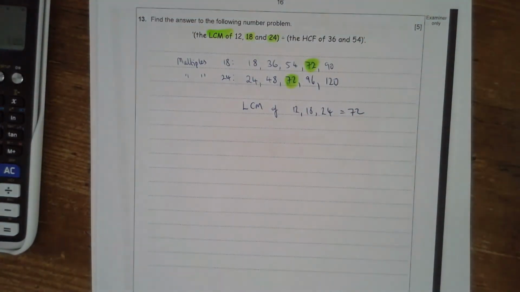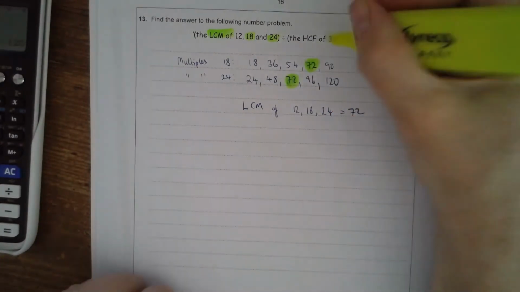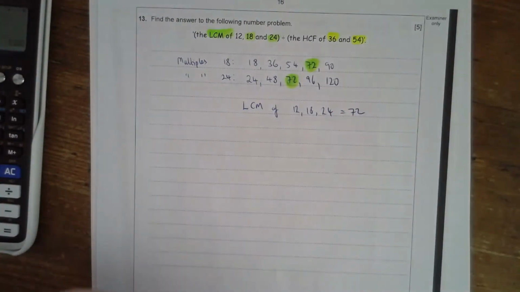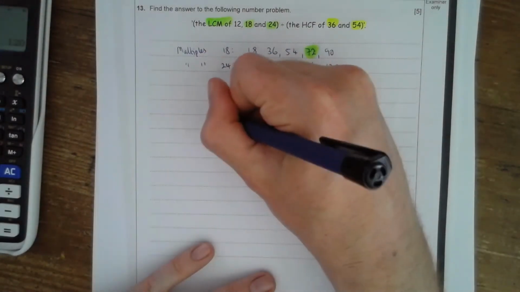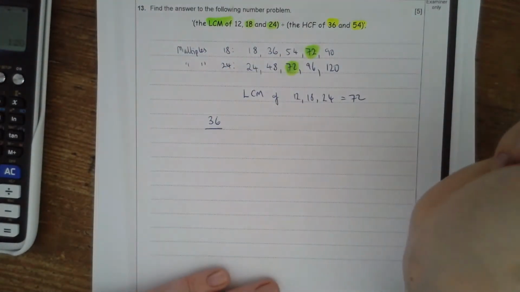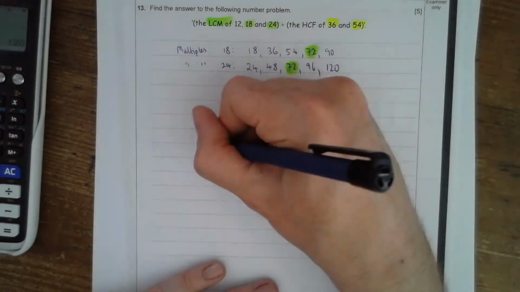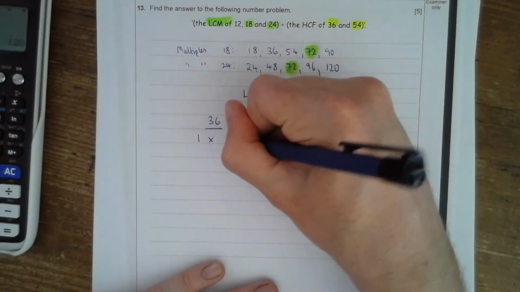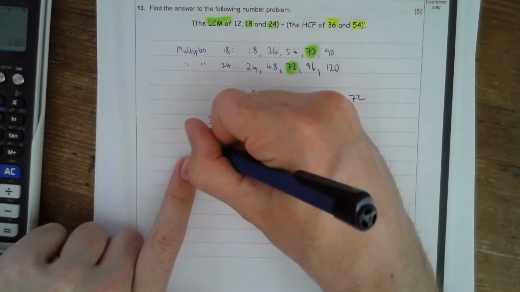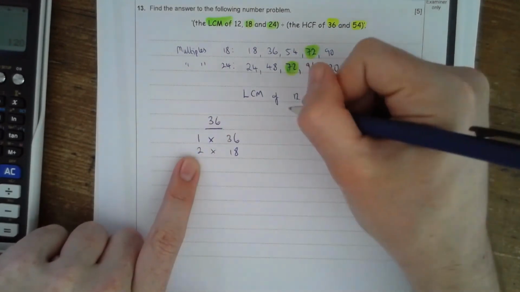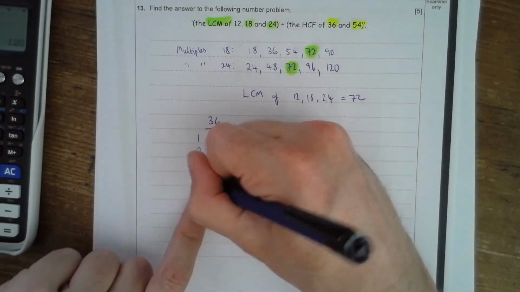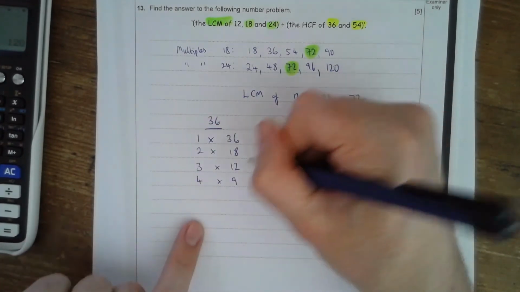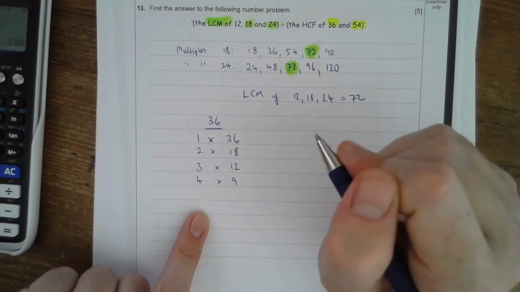The next thing I've got to work with is the highest common factor of 36 and 54. Now, factors are numbers that go into that, okay? So to do that, I'm going to write out the numbers that times together to give me 36. So I'm going to do 1 times by itself to start off with. Does 2 go into it? Yes, because it's even. That would be 2 times 18. Does 3 go into it? Yes, 3 times 12. Does 4 go into it? Yes, 4 times 9. Does 5 go into it? No, because it doesn't end in 5 or 0.